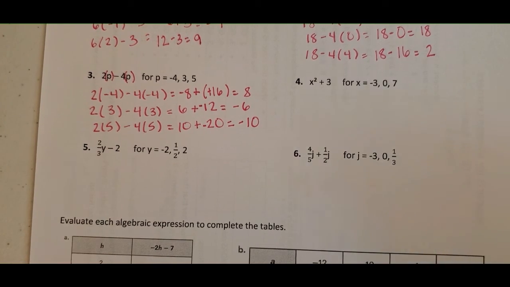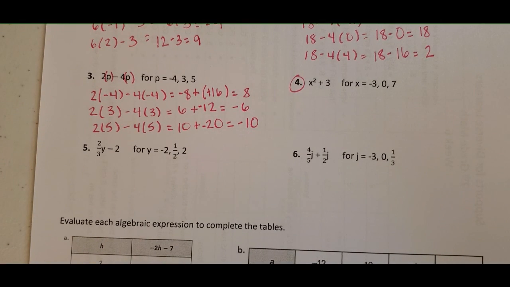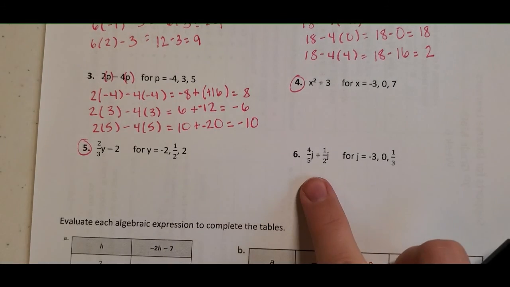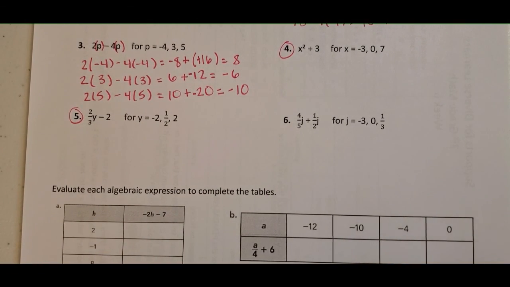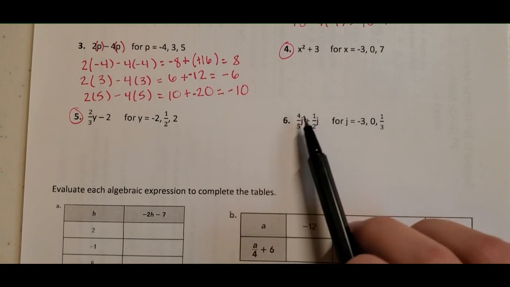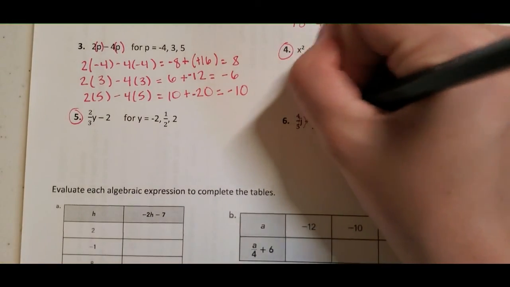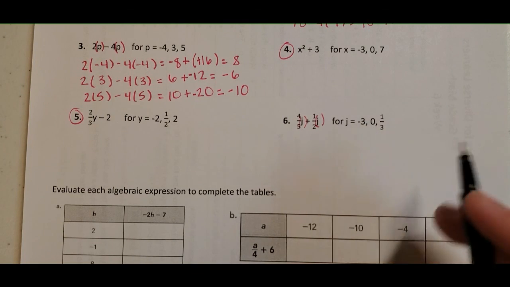I want you to try and do 4 on your own and 5. I'm going to show you how to do 6 since it has 2 fractions. Okay? So 4 over 5 times j plus 1/2 times j, when j equals -3, 0, and 1/3.